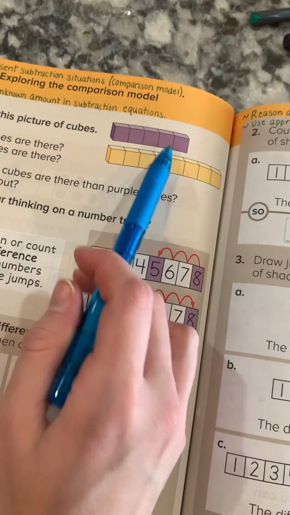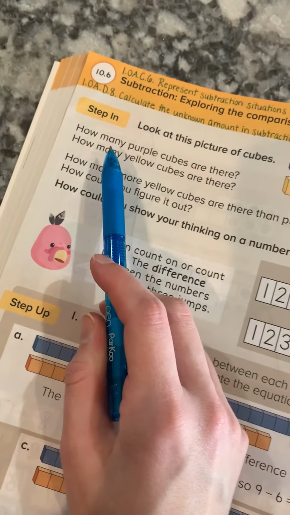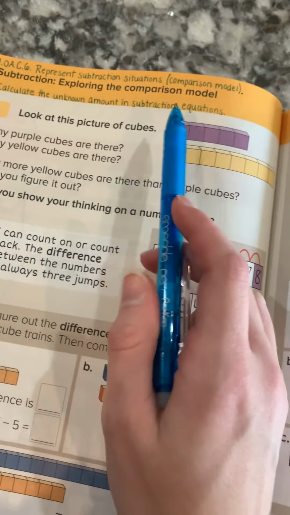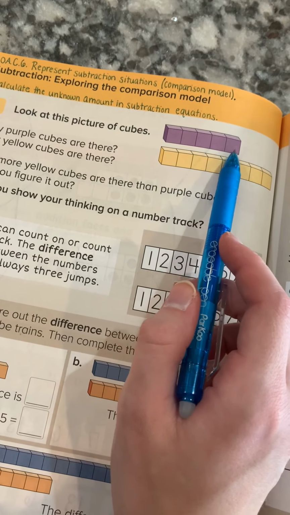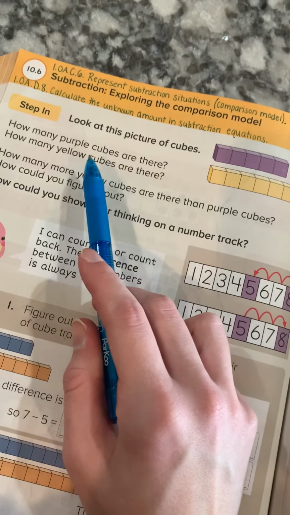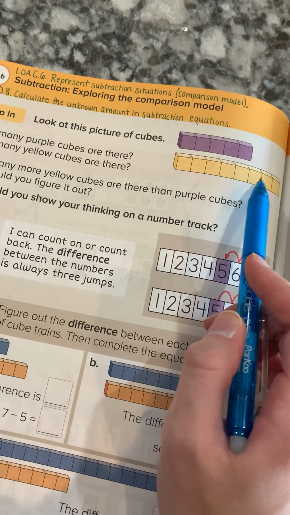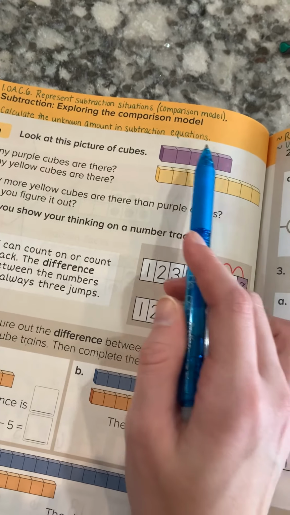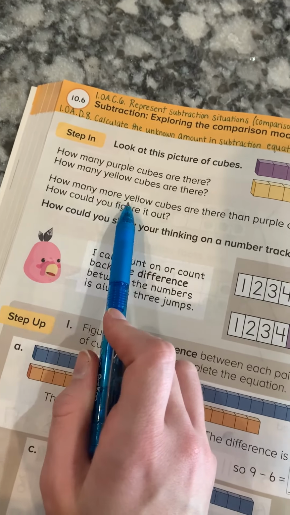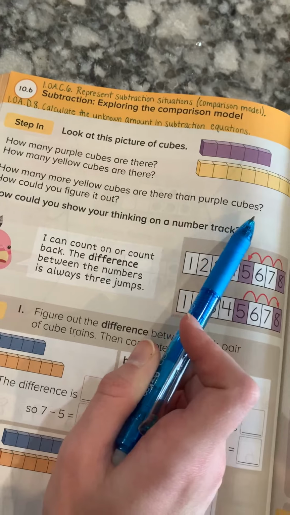So first it says, look at this picture of cubes. And we've got this purple set and this yellow set. How many purple cubes are there? If we count 1, 2, 3, 4, 5, there's 5 purple cubes. And how many yellow cubes? We've got 1, 2, 3, 4, 5, 6, 7, 8. 8 and 5.